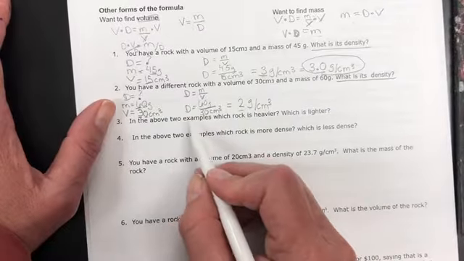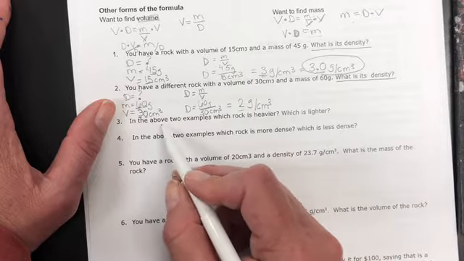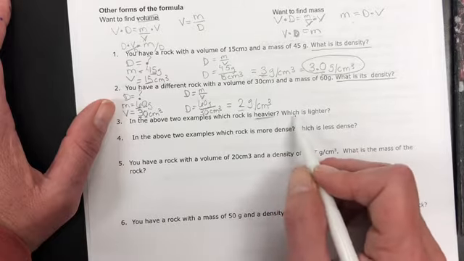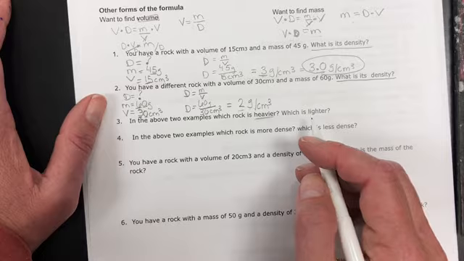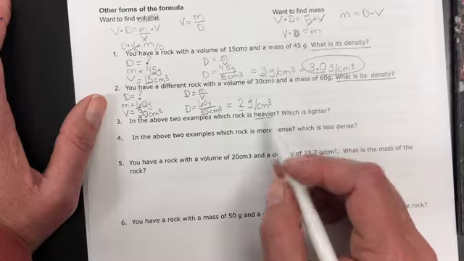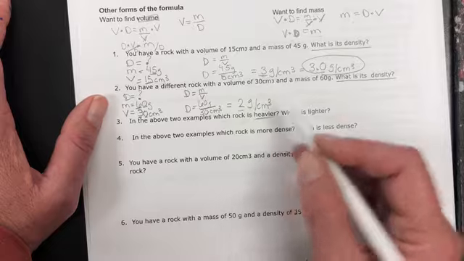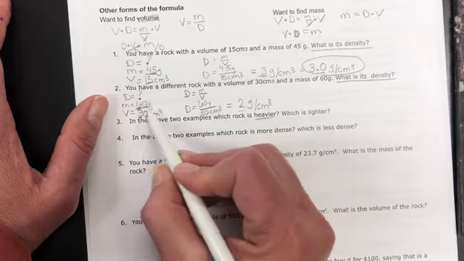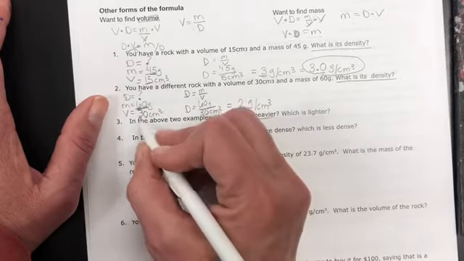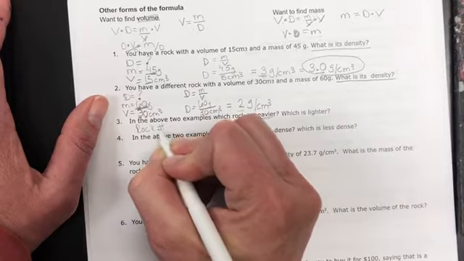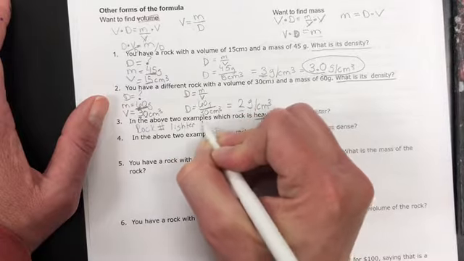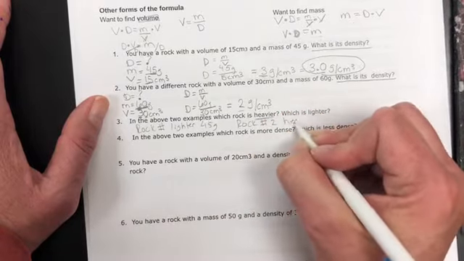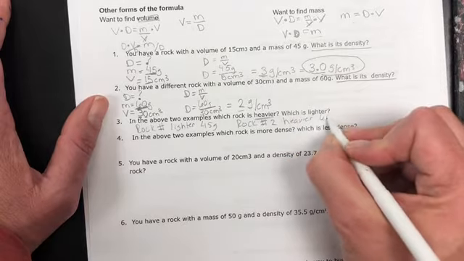Okay, in the above two examples, which rock is heavier, which is lighter? So when we talk about heavier, we want to know what that mass is. Remember that mass is how much matter is in something, and if something's heavier, it's going to have more mass. So I look, and the mass of rock number 1 is 45, and the mass of rock 2 is 60. So rock number 1 is lighter, and it's 45 grams. Rock number 2 is heavier, and it is 60 grams.